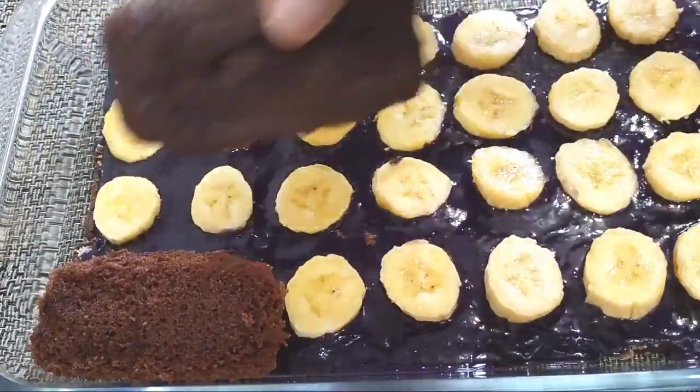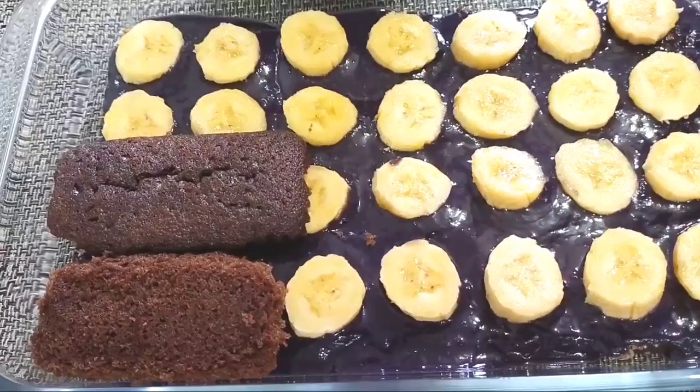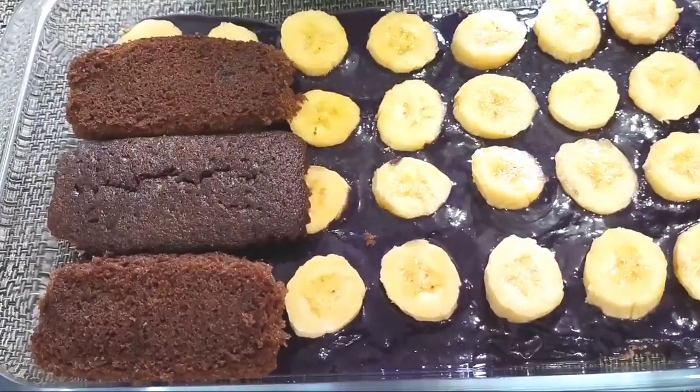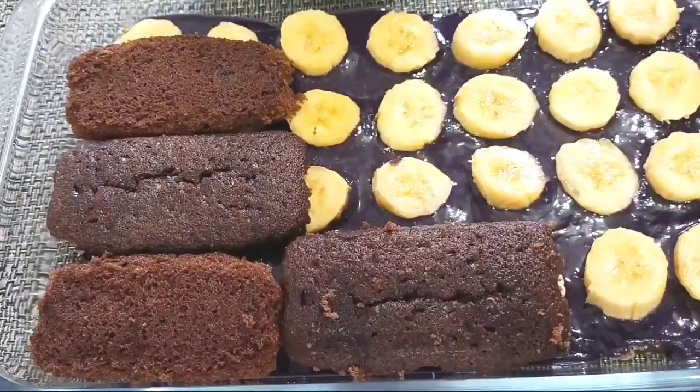And for the second layer po, just do the same process lang po sa ginawa natin kanina hanggang sa matapos po itong second layer.